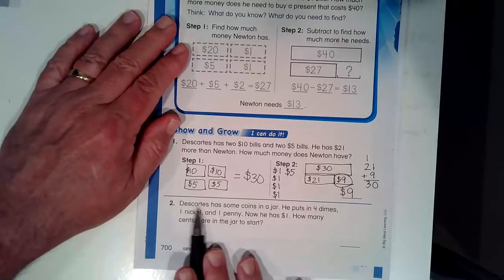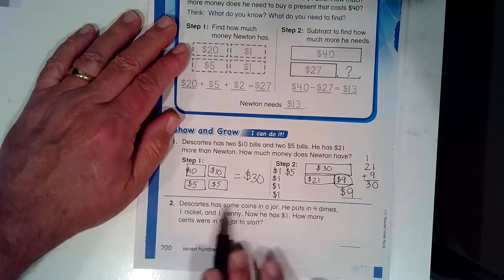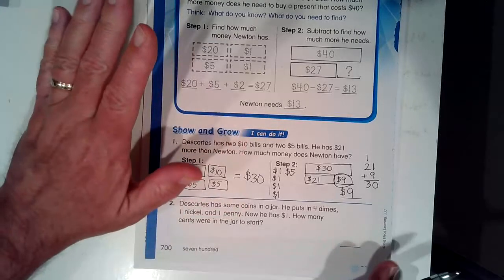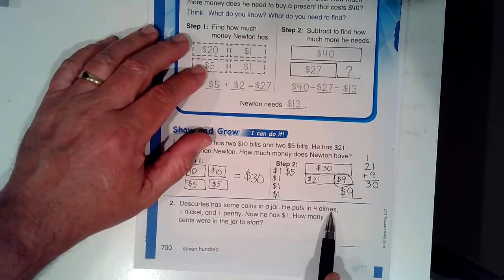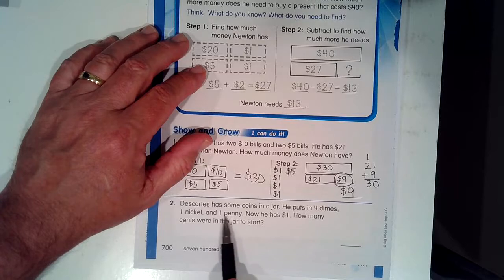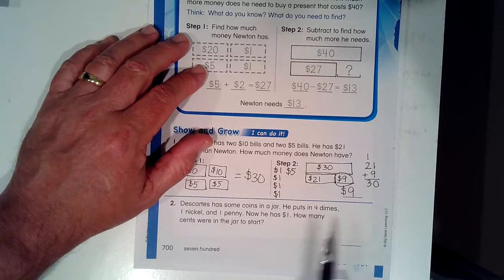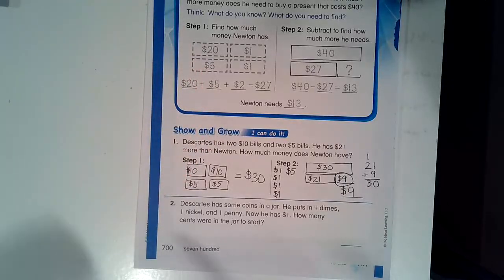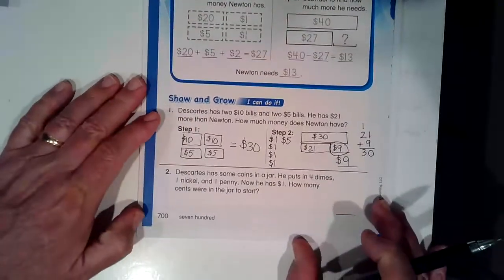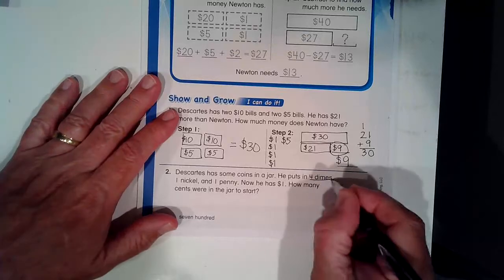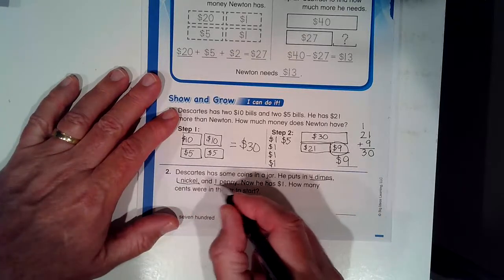All right, Descartes has some coins in a jar. Some coins, doesn't tell us how many. He puts in 4 dimes, 1 nickel, and 1 penny. Now he has $1. How many cents were in the jar? All right, he puts in, what do we know? 4 dimes, 1 nickel, 1 penny.